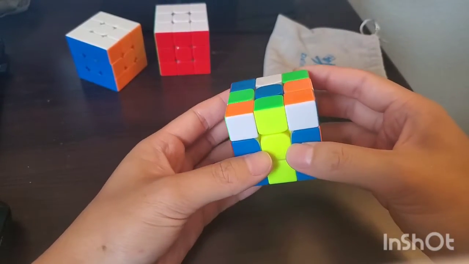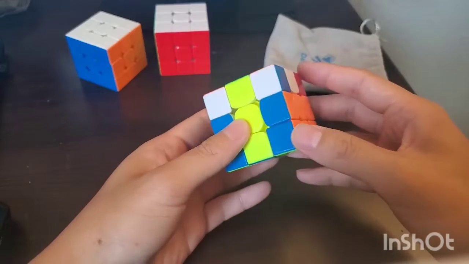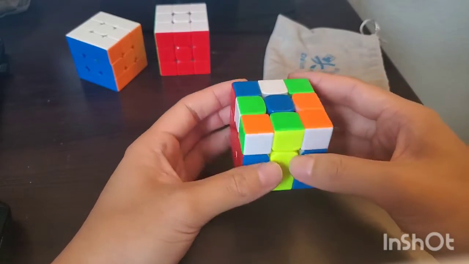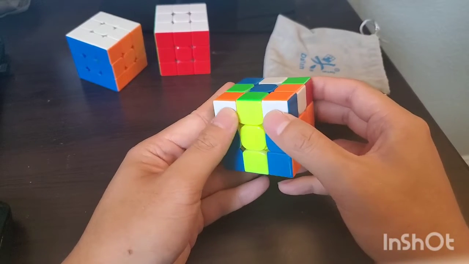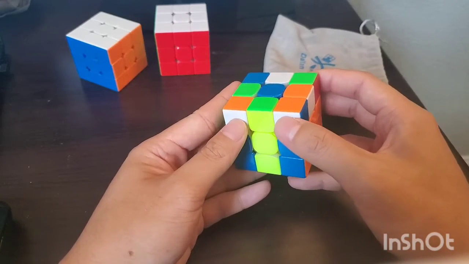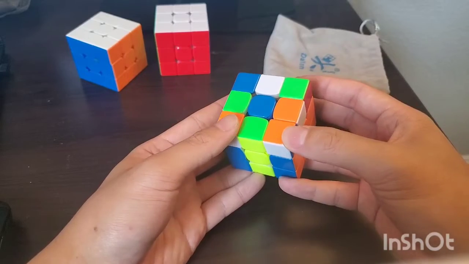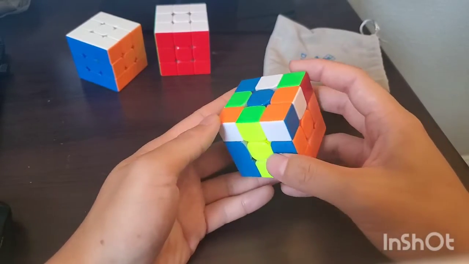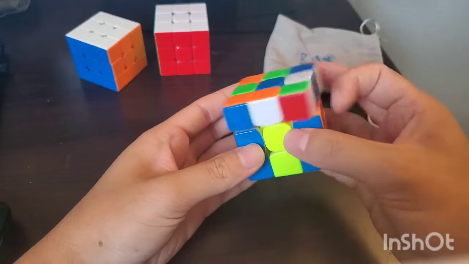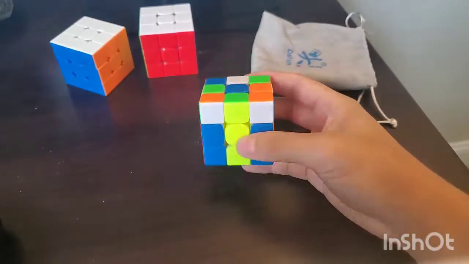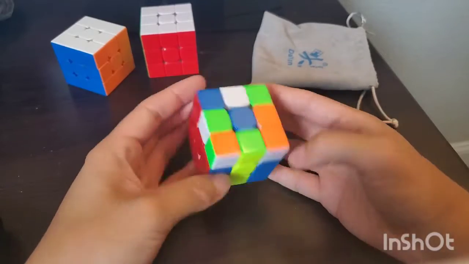Okay, and then we look at the CMLL case. We see that there are two top colors here as a headlight, and another headlight opposite. Then we know that it is this case, which is unique. Okay, I just messed up my CMLL algorithm, but it's fine.